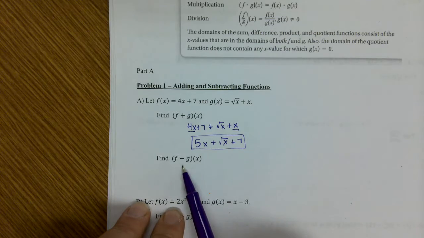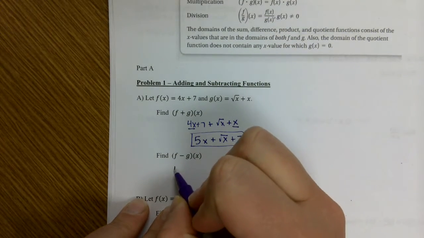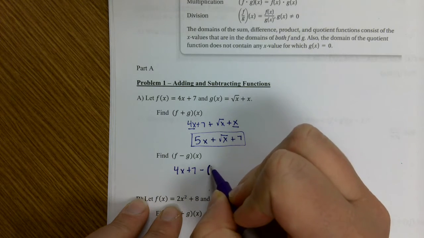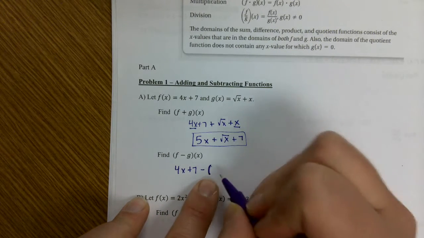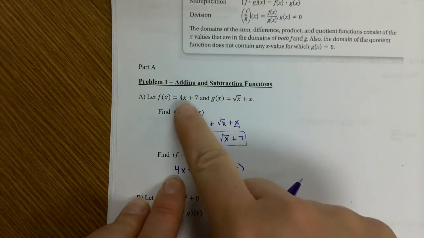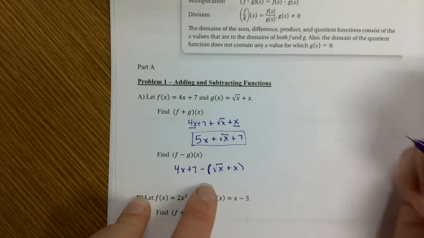Okay, what if I'm subtracting? Subtracting is a little bit different. So I'm still going to write my first equation, so my function of f, 4x plus 7, subtract. This is very, very important. Parentheses right here. Here's my function of g. So again, my function of f was given here. Here, subtracting my whole function of g, which is here.